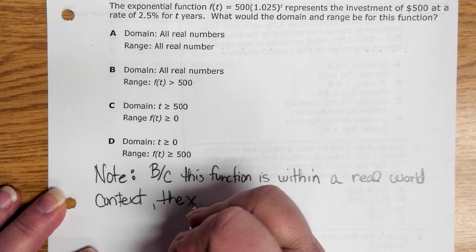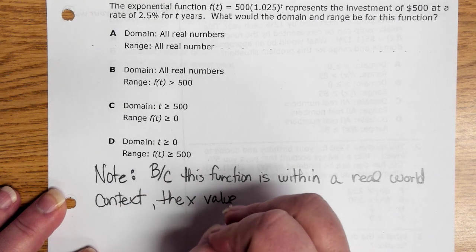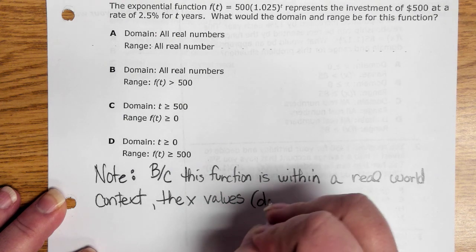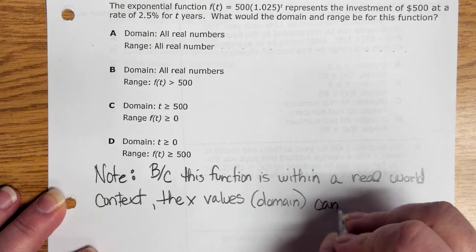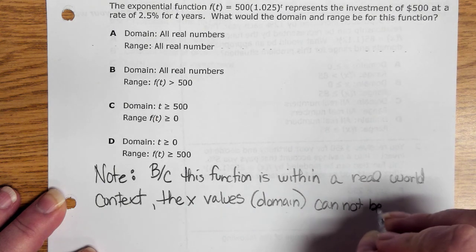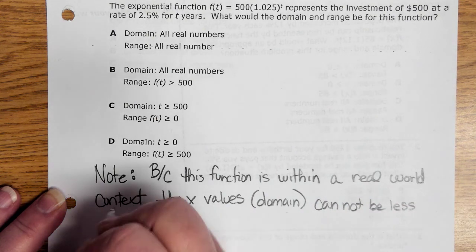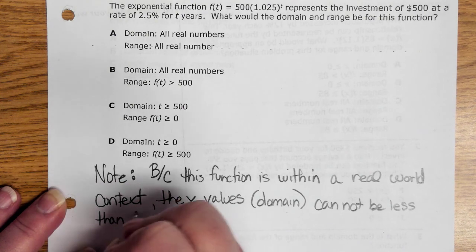The x values, domain, cannot be less than 0.